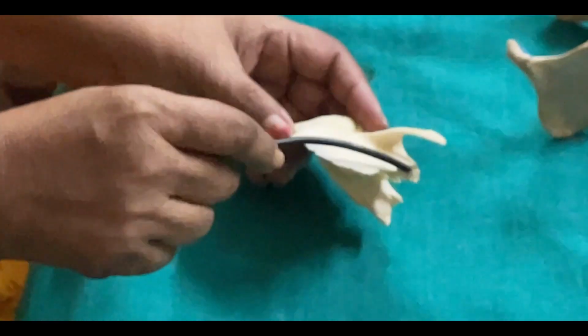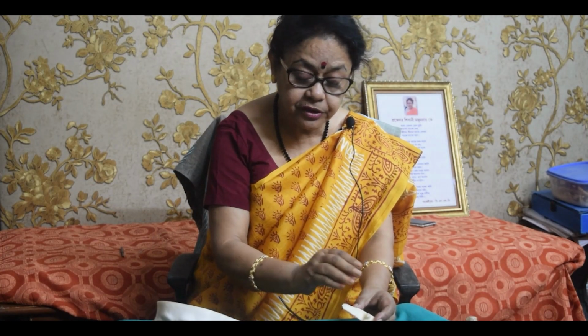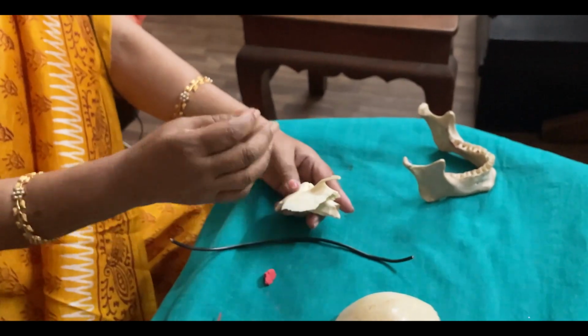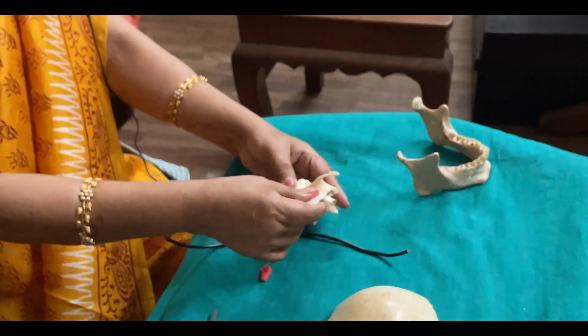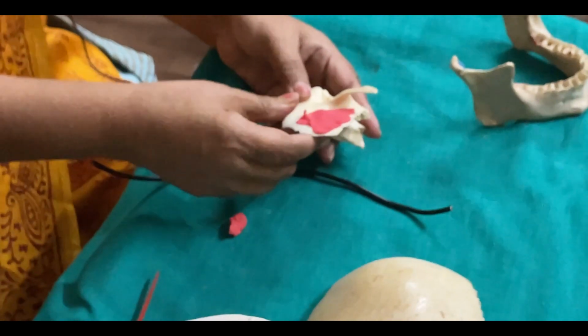This external surface gives attachment to a very strong muscle. When you clench your teeth, you will see a muscle becomes prominent. All of you clench your teeth, and this is known as the temporalis muscle. So I make this attachment of the temporalis muscle. This is a strong muscle, one of the muscles of mastication.